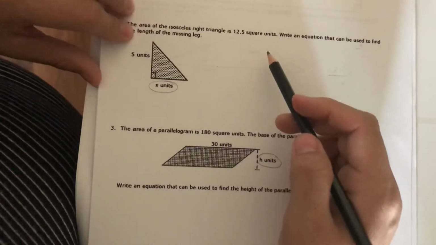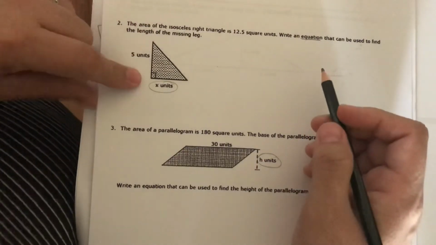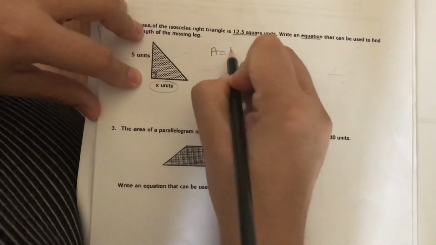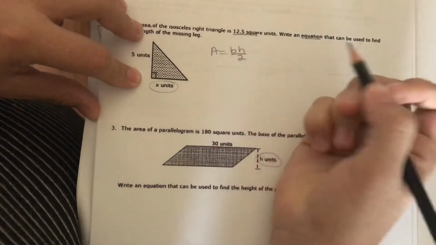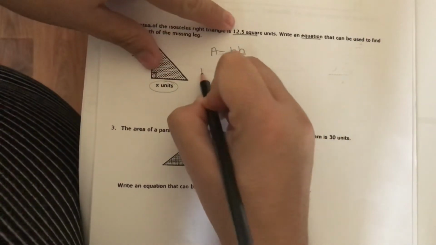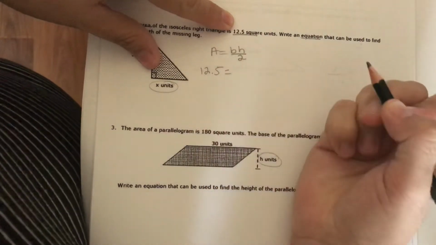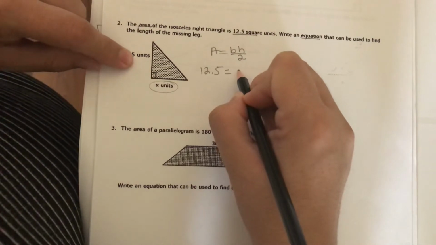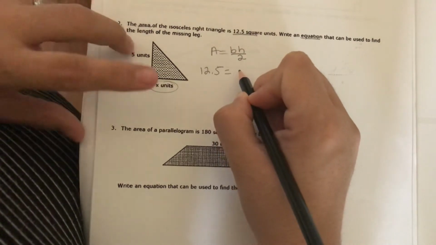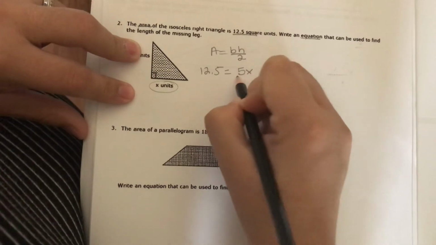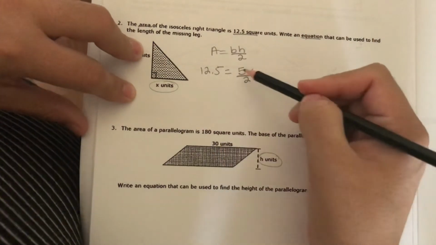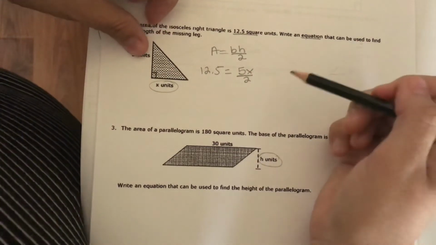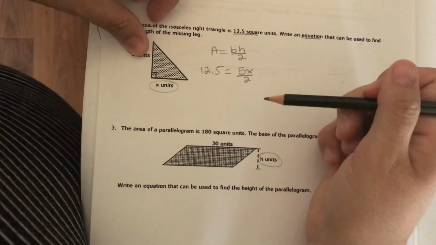On this one too, they want just the equation. They're telling you that the area is already 12.5. If you remember, the formula is base times height divided by 2. So since the area is 12.5, that goes there. I don't know the base, but I do know the height. And you could just write it like this. I know that this is the base and this is the height, but multiplication is commutative. So you still have to multiply both numbers. And that could be the equation. Okay.